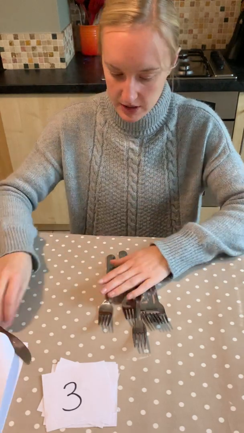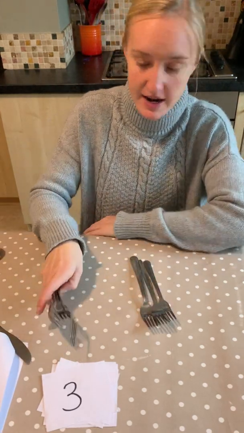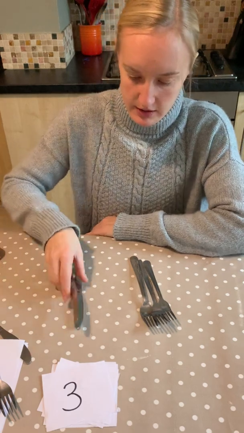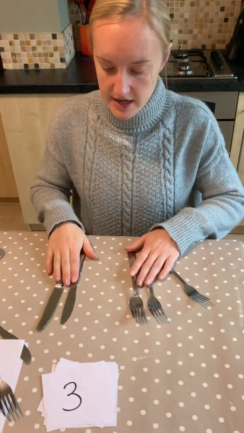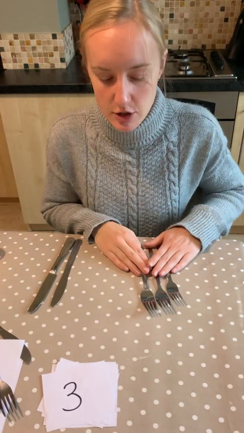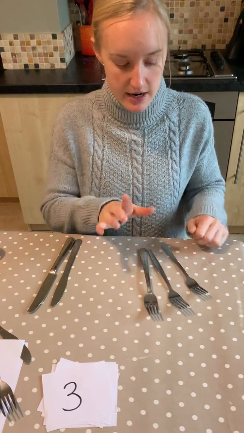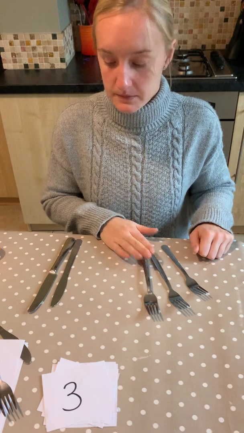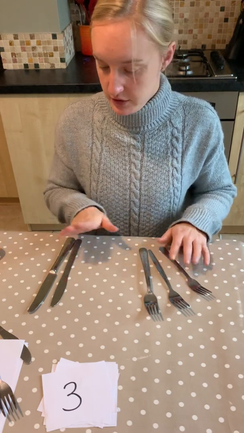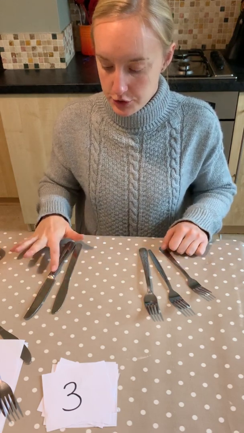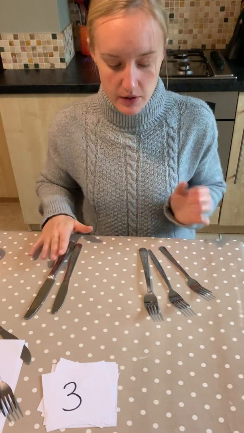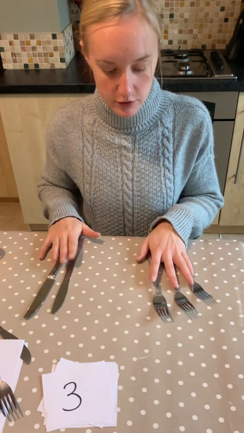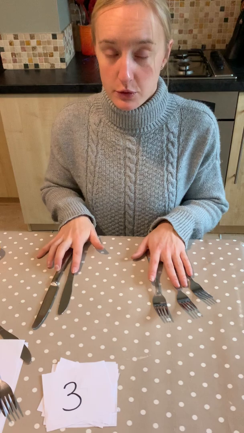Well done. Right, I'm going to get a different amount now using my knives and forks. Here we go. This time, let's check how many of each object I've got. So here in this part, I've got 1, 2, 3 forks. So there are 3 forks. And here I've got 1, 2 knives. So I can say there are 3 forks plus 2 knives.